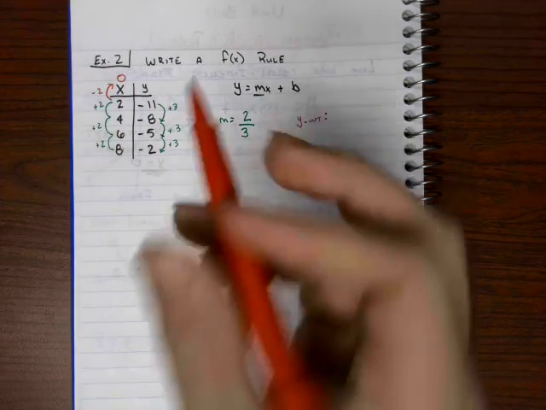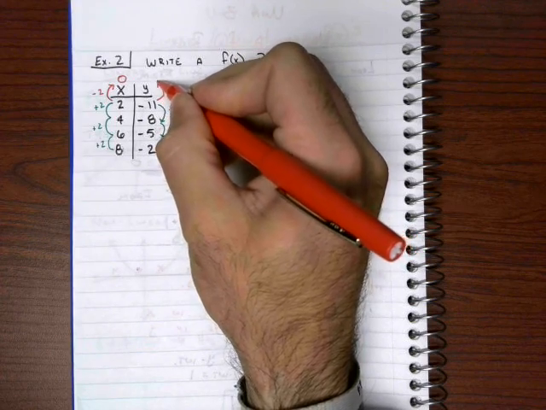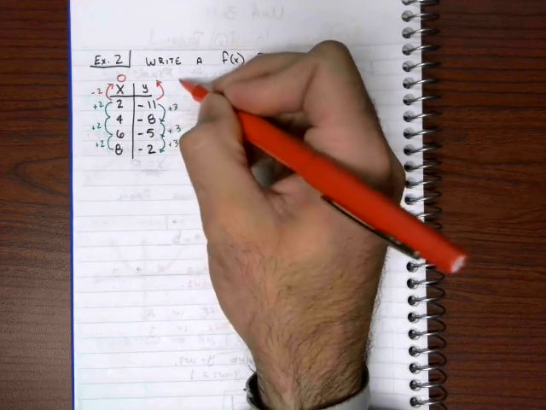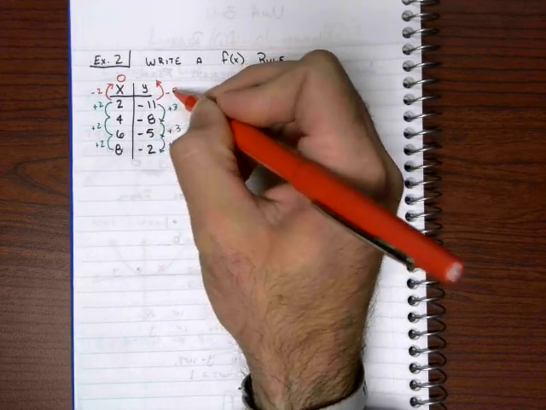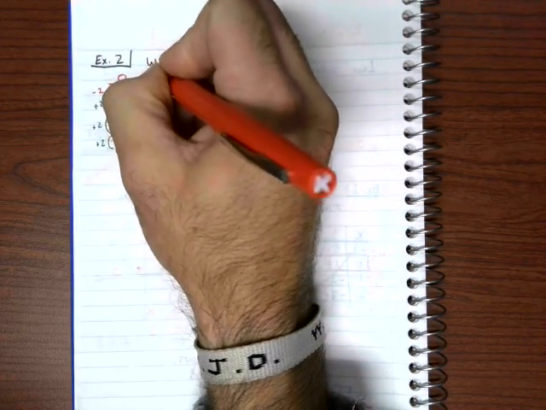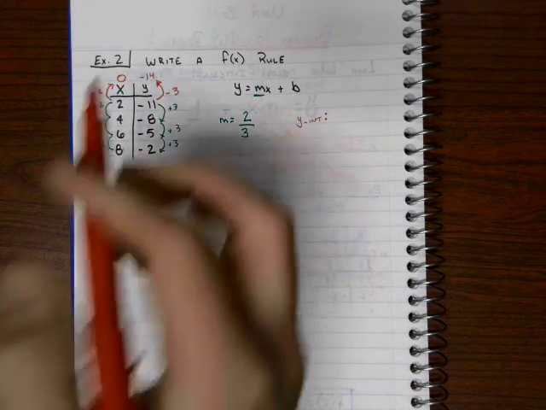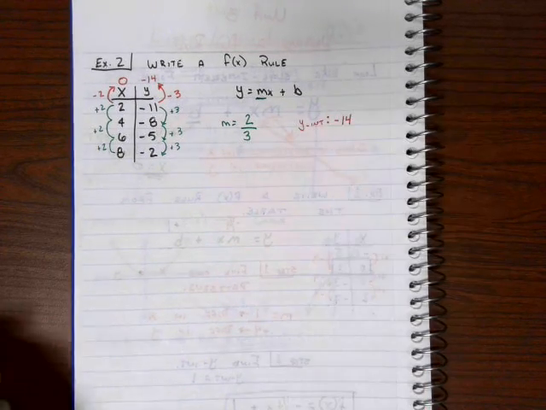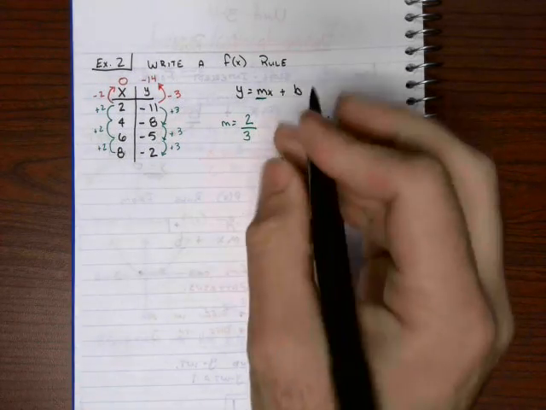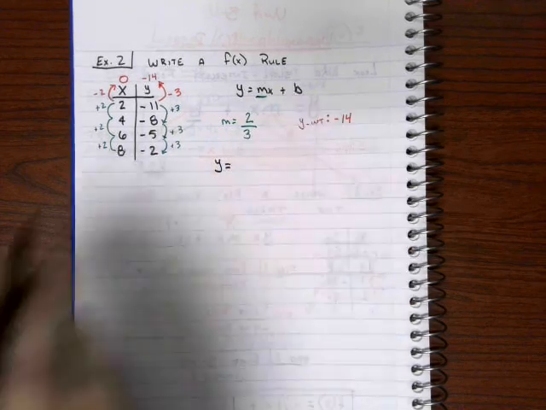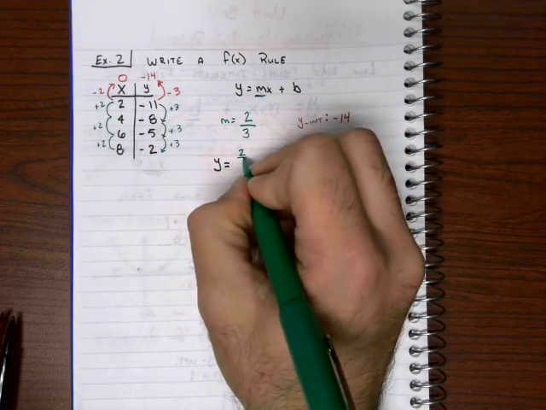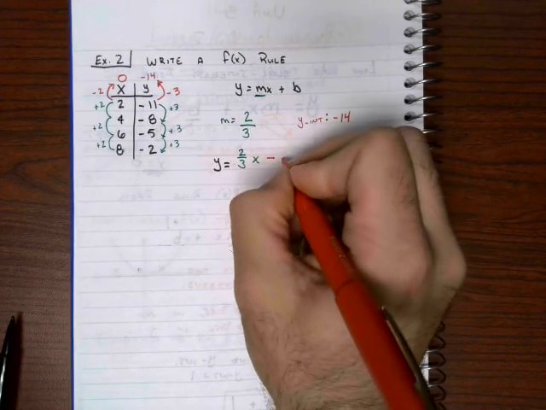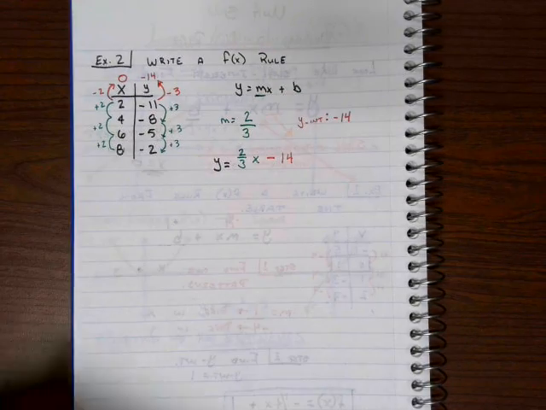So now look at my y's. I need to get back to this value. Obviously, we're adding 3. So when I work backwards, I need to subtract 3. And negative 11 minus 3 is negative 14. So now that x is 0, my y is negative 14. And that gives me my function rule of y equals 2/3 x minus 14. And that is going to be the function rule for that table.